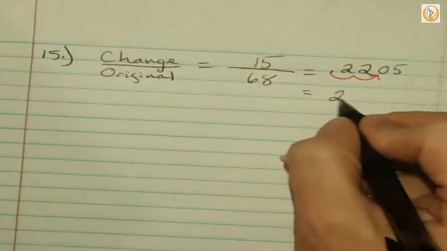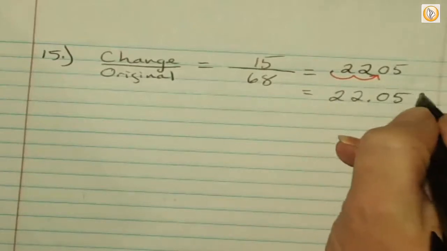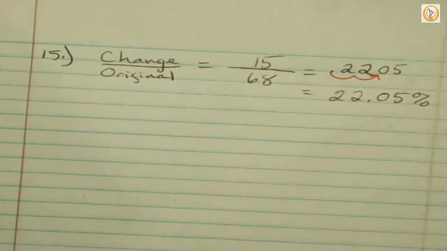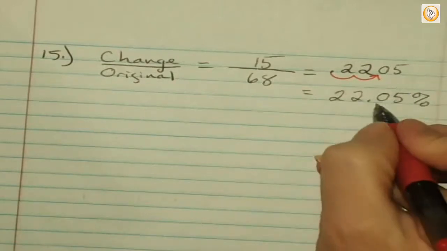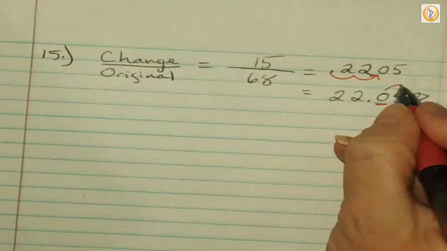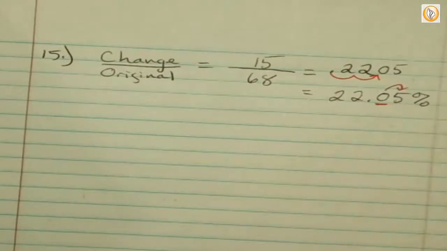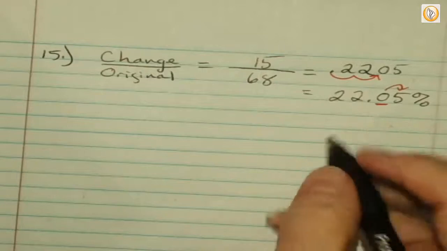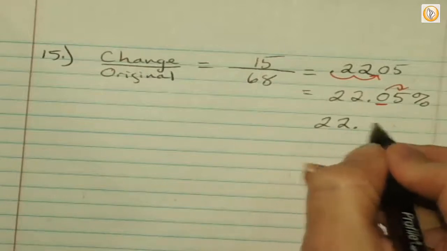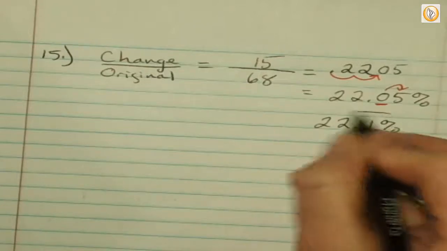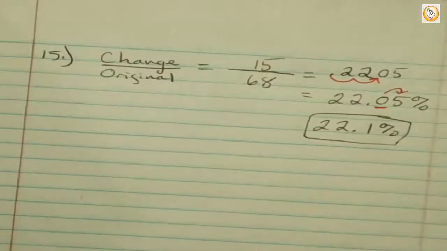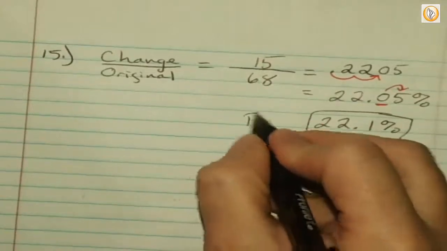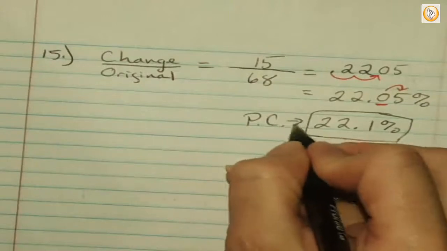We get 22.05%. But in the directions, it does say round to the nearest tenth. This is my tenth place. I look to the right. Franz, what does 0 become? Does it stay 0 or does it become something else? 1, because 5 is 5 or greater. So 22.1% is your first answer for percent change. I'm going to call it PC.